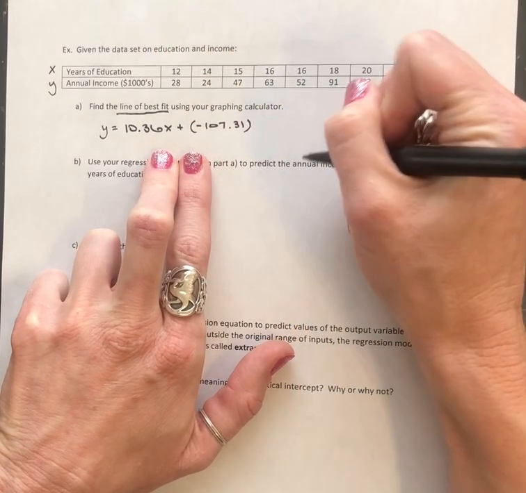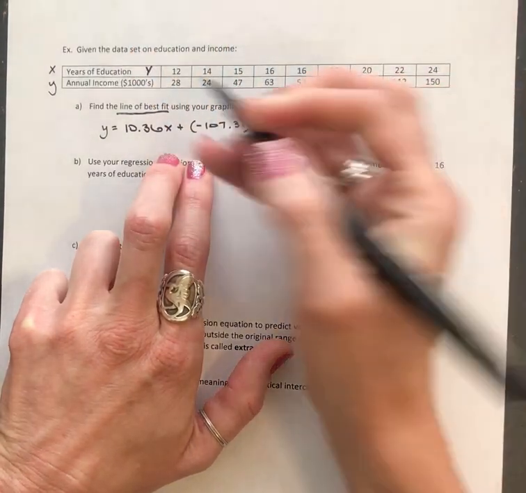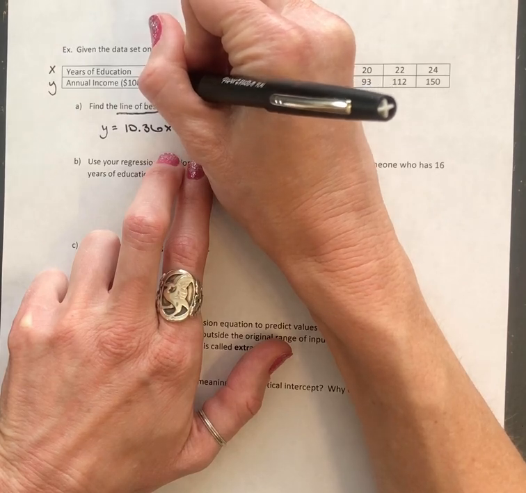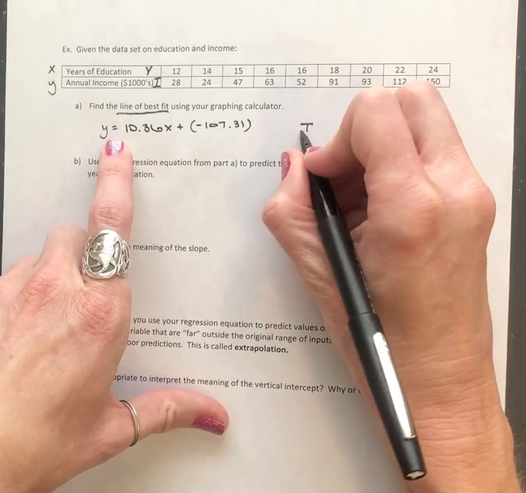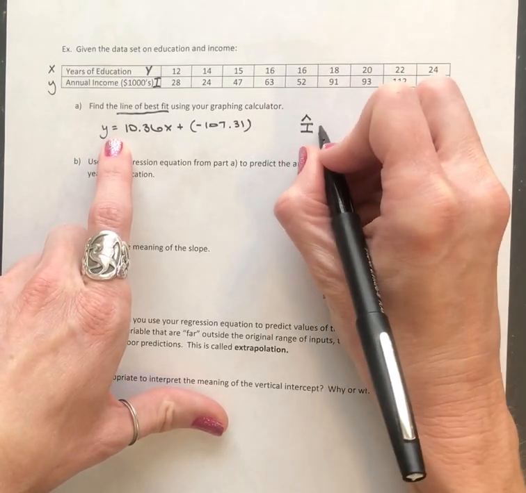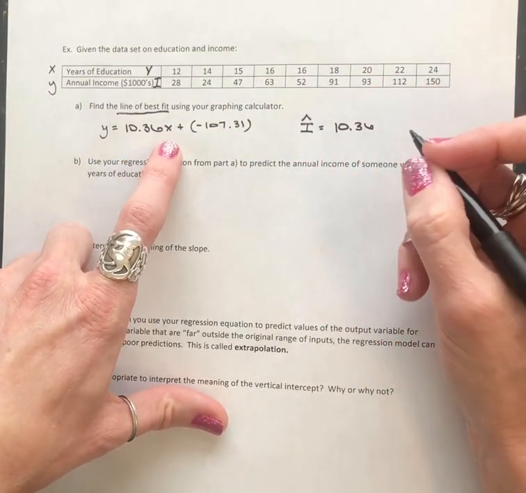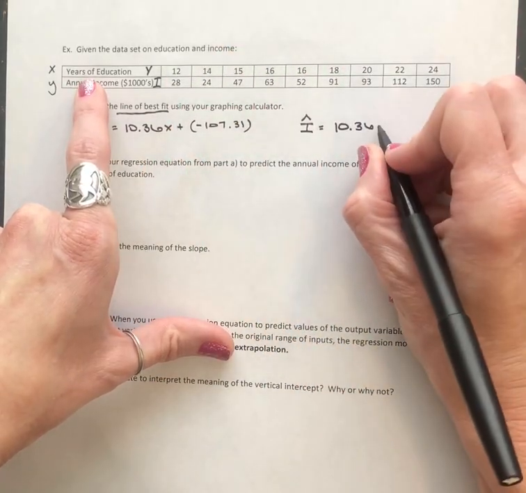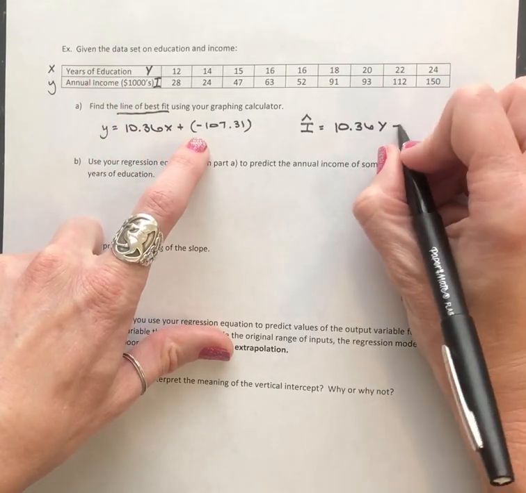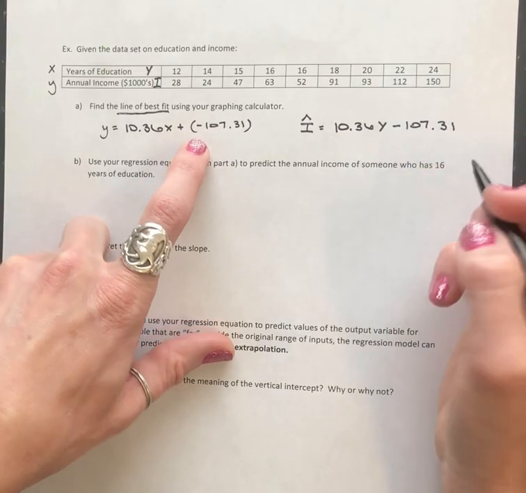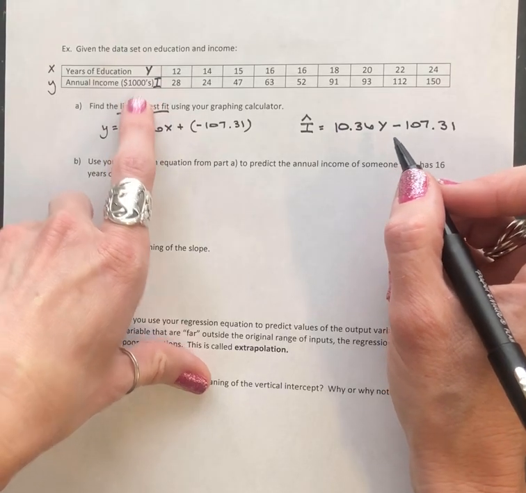I'm going to put this in terms of some variables that make a little more sense for this data set. So I'm going to call y years of education, and I'm going to call I annual income. And so what we would be saying here is that our annual income can be predicted, remember we're predicting, by taking 10.36 times our x values, those were years of education, minus 107.31. And I'm not trying to confuse you by using a y here. I just used y for years of education and I for annual income.